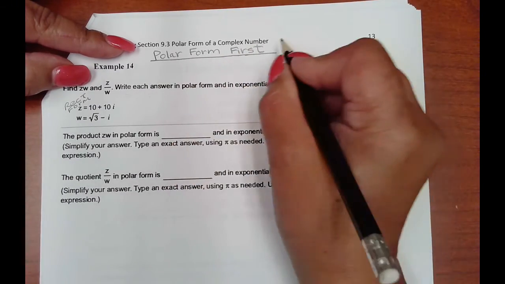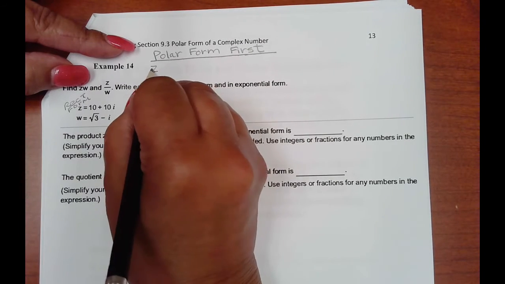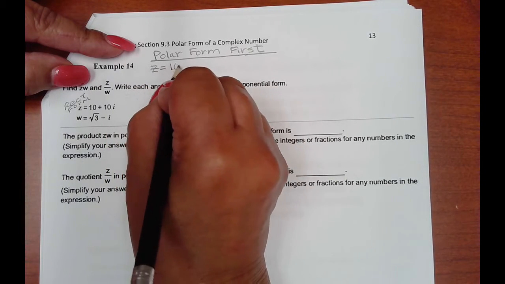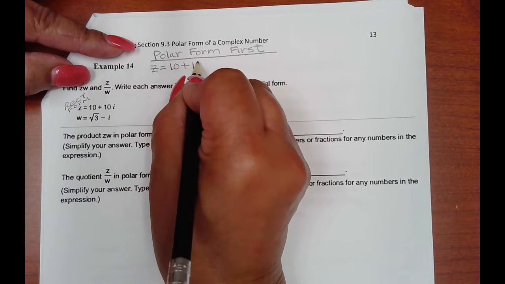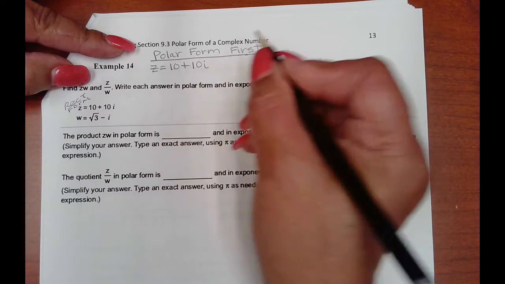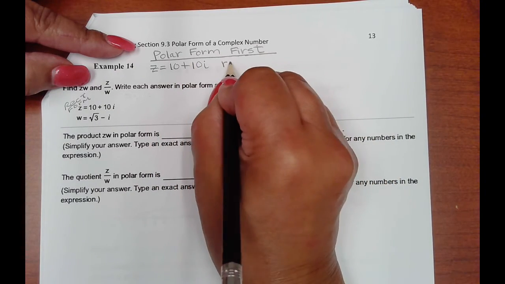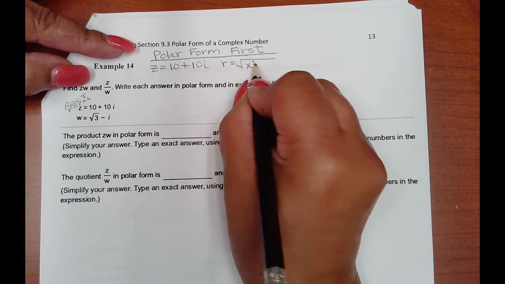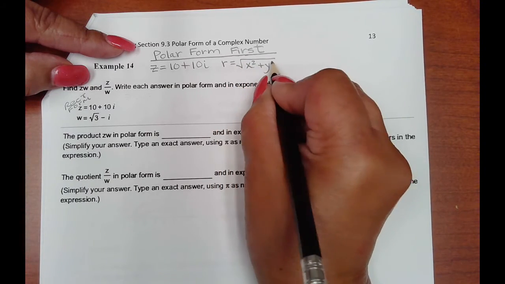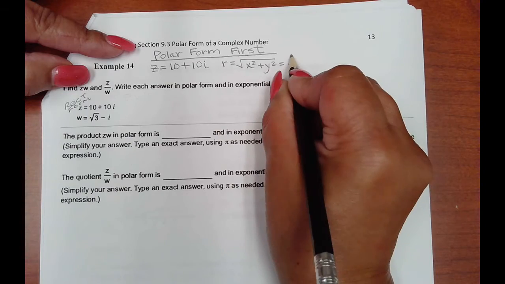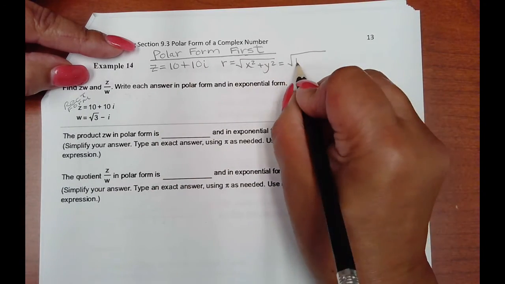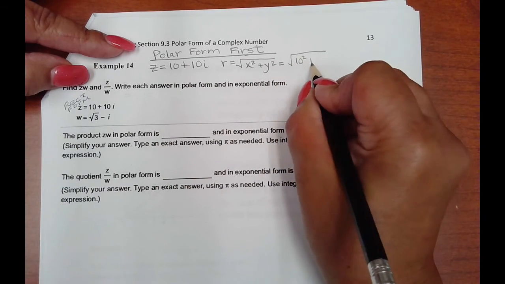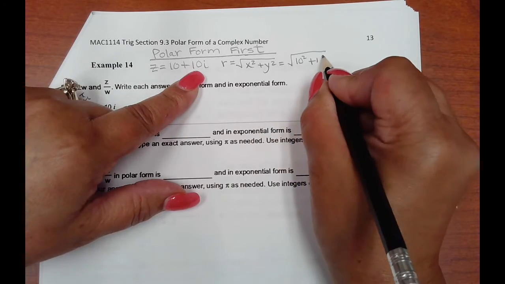Okay, so for this one, z is equal to 10 plus 10i. If we want to put this in polar form, we need an r value. r is equal to the square root of x squared plus y squared. This is x, this is y, that other 10.